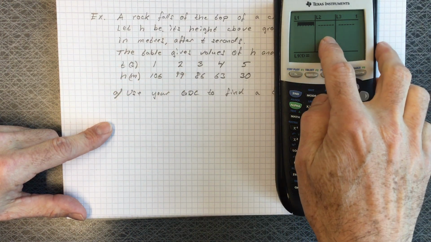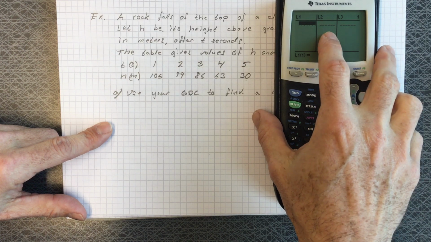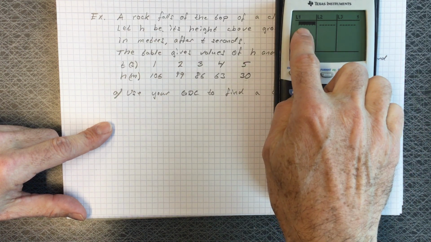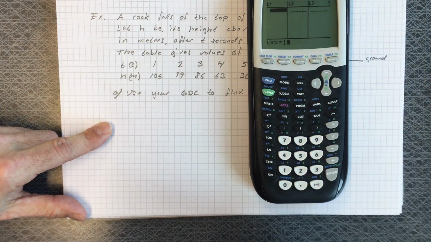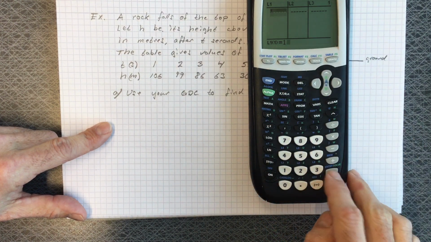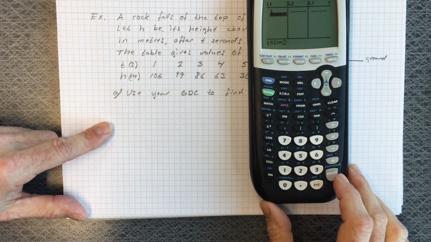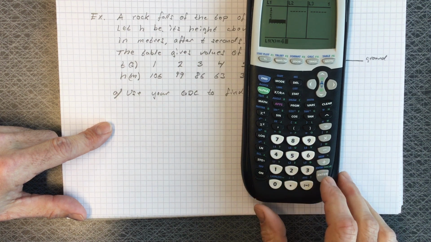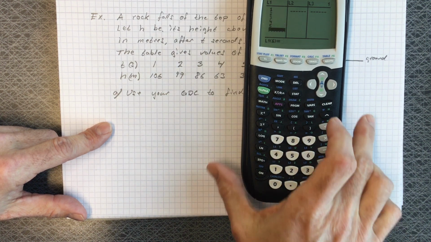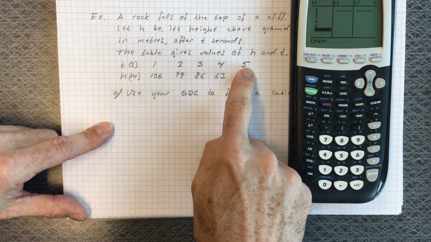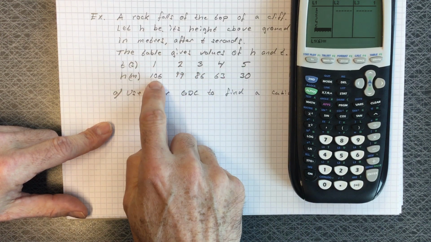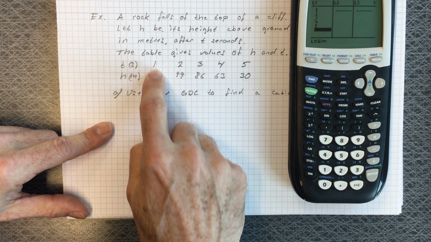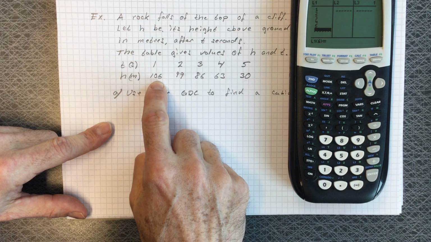It will be on L2. It's the Y values. So I start writing now. 1, and I press enter. 2, and I press enter. 3, enter. 4, enter. And 5, enter. I have 5 seconds. And for every second, there is a value that belongs to it, the height.